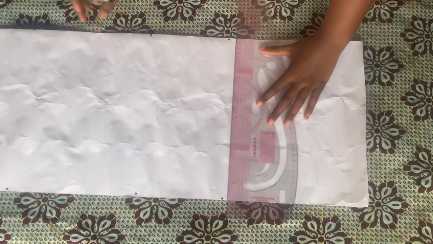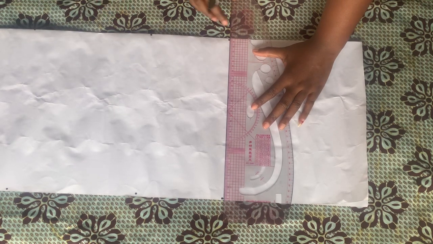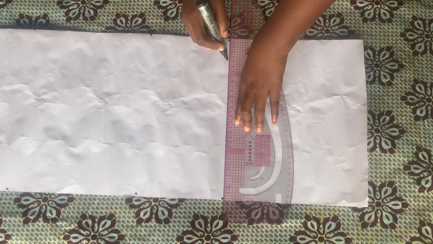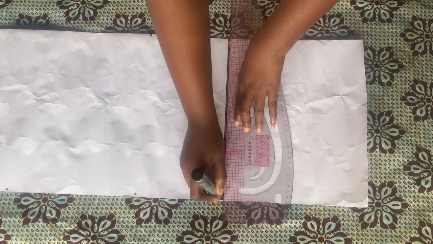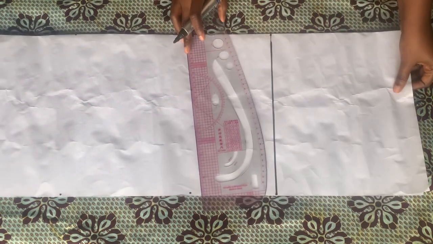The next thing I'm doing right now is connecting the points together with straight lines.